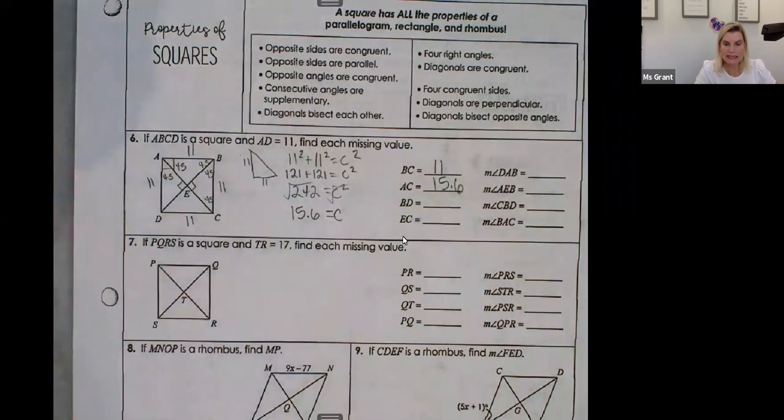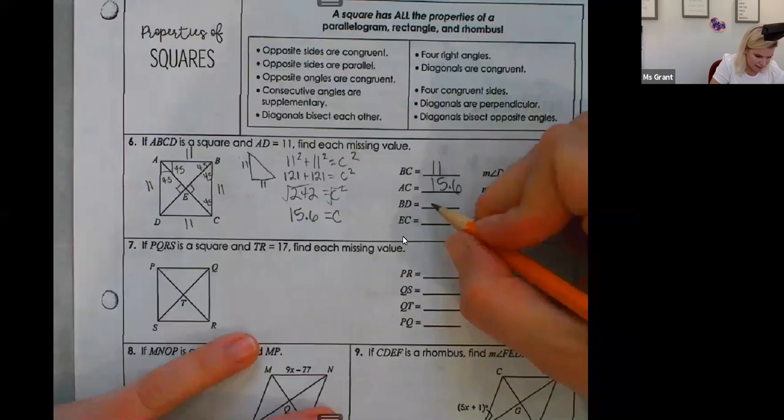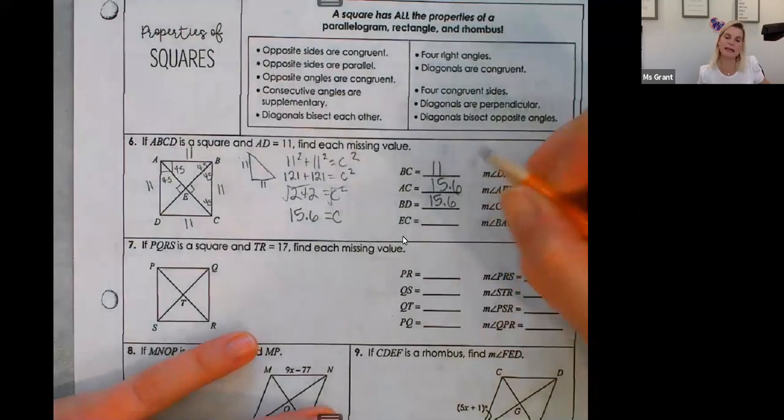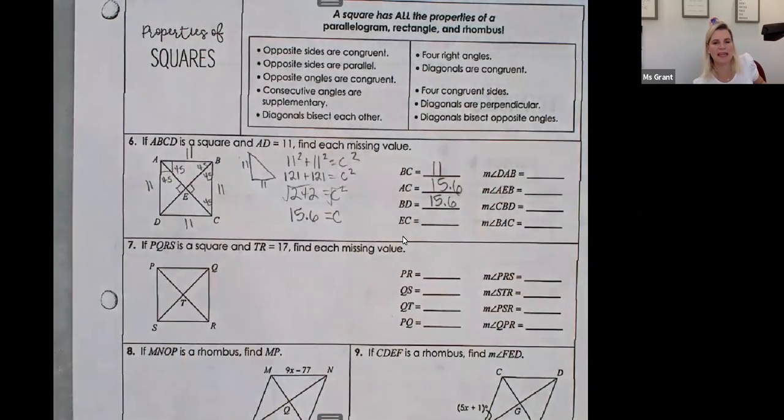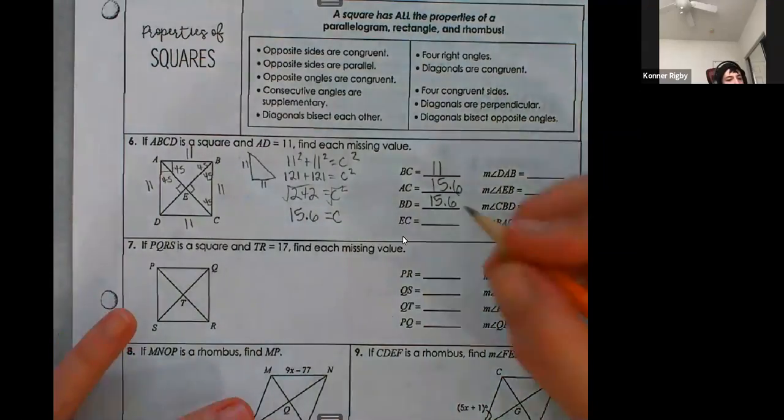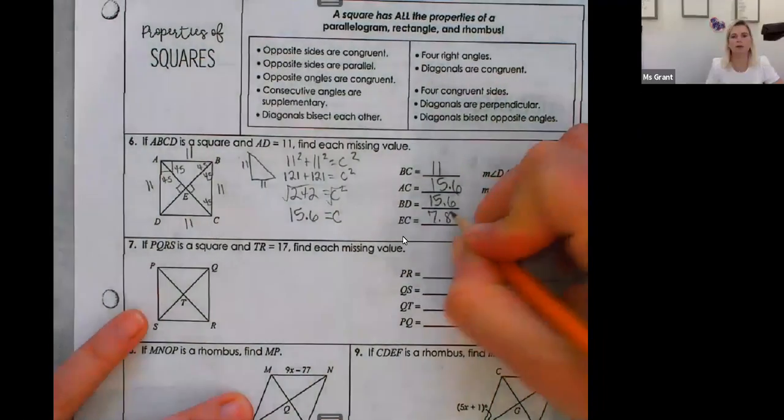BD. BD is a diagonal. It's also 15 and 6/10, if you want to say it properly. 15 and 6/10. EC is half of a diagonal. Half of 15.6. 7.8. 7.8. You are correct.